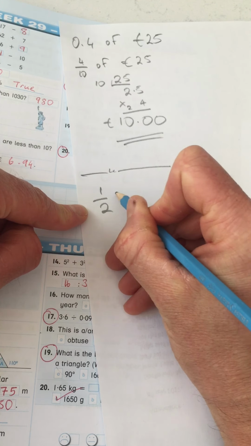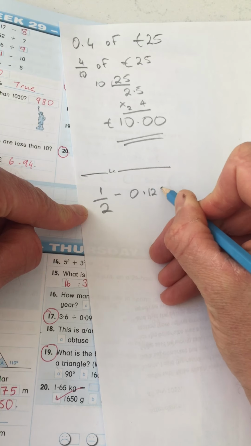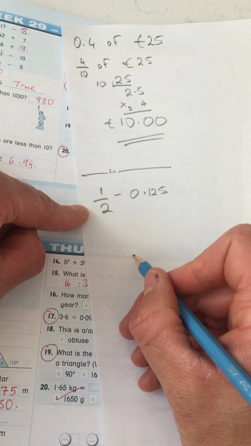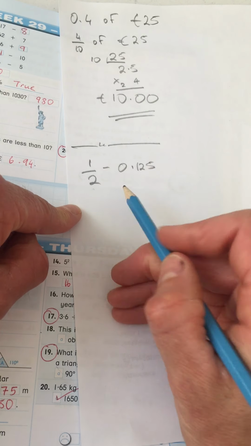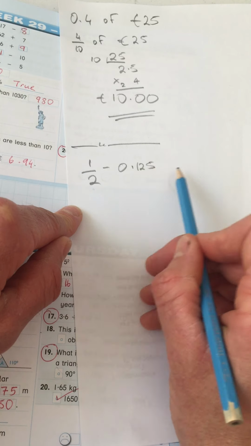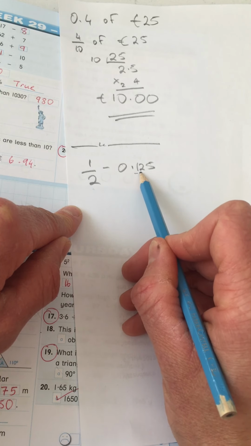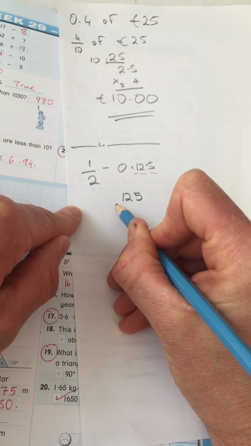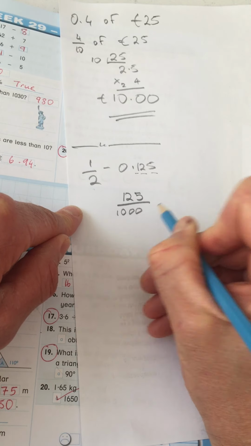A half, take away 0.125. Now, I'm going to change that 0.125 to a fraction. Now I know 0.125 is 1/8. If I didn't know that, I'd look at my decimal. It's got 1, 2, 3 decimal places. So I'm going to put 125 over 1,000. Now it's expressed as a fraction.